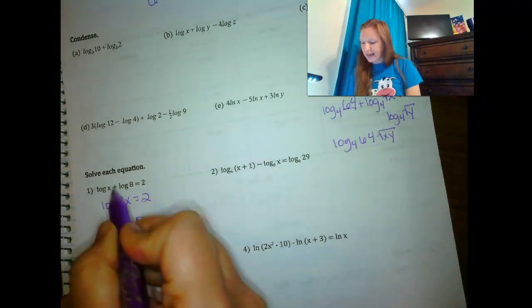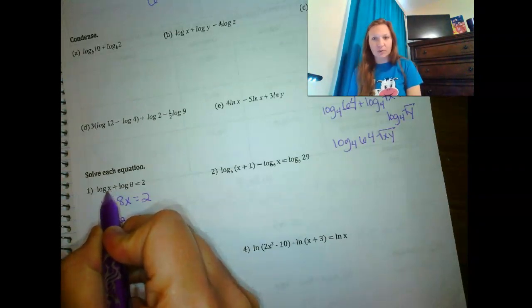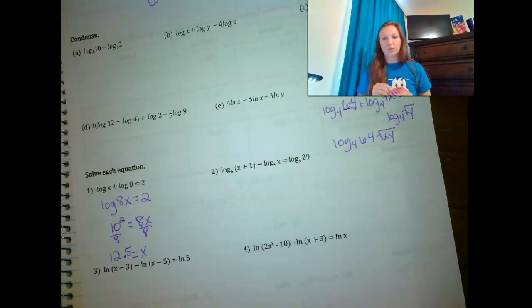Notice if this was a negative answer, it would be no solution because we can never have a negative argument. Don't forget that we talked about that last week when we were solving log equations. Be looking out for any negative arguments. Those are not valid solutions.